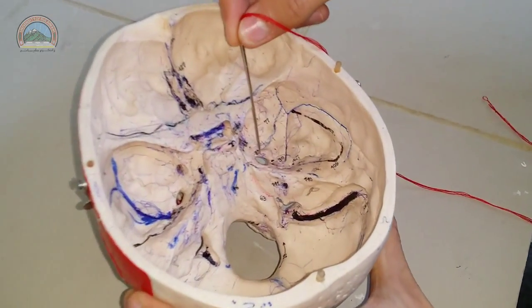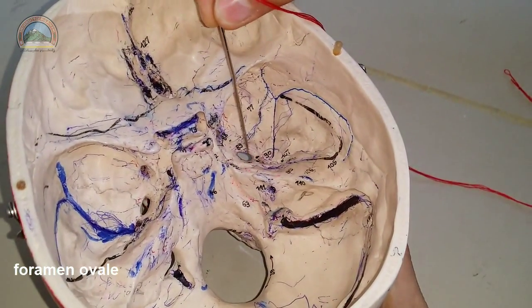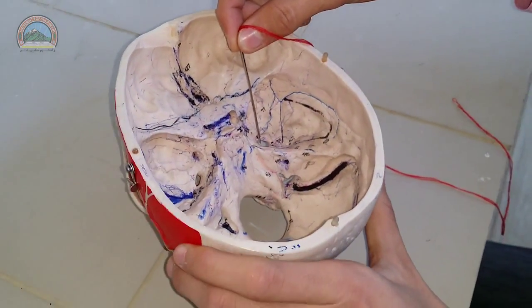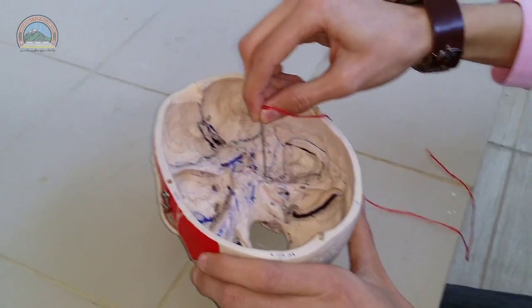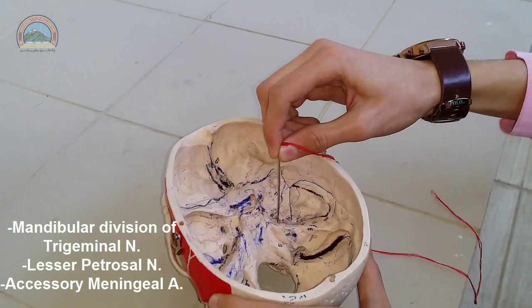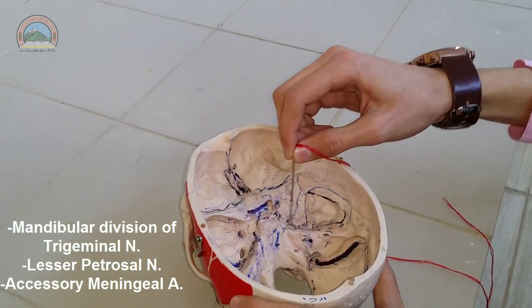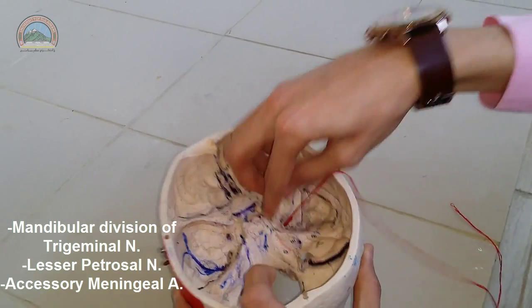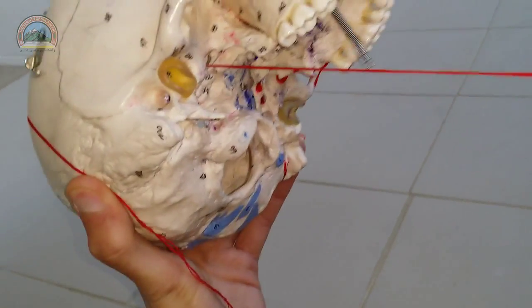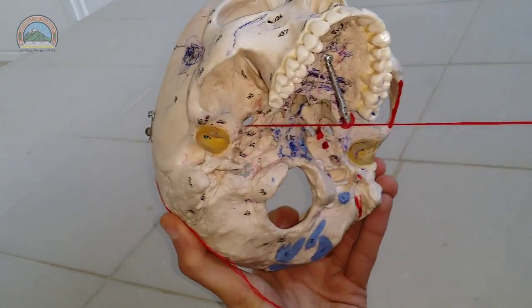We have the foramen ovale. It's oval shaped. It is for the transmission of the mandibular division of the trigeminal nerve, and for the lesser petrosal nerve and accessory meningeal artery. That's the foramen ovale.